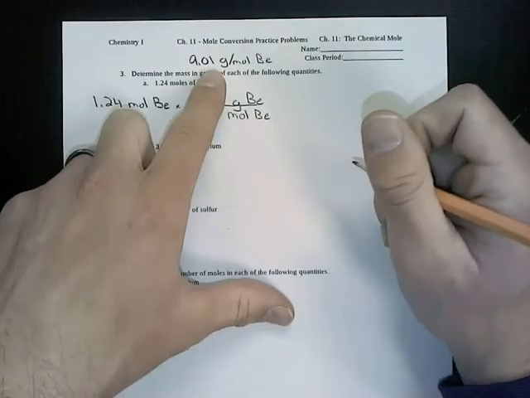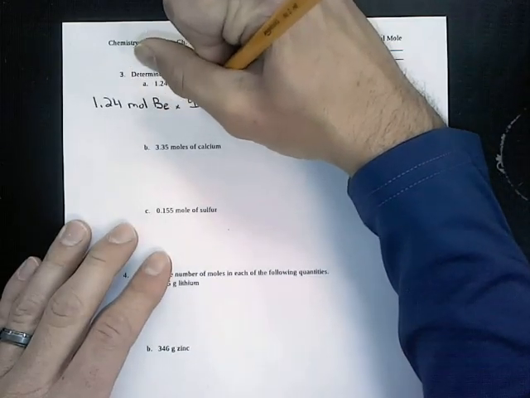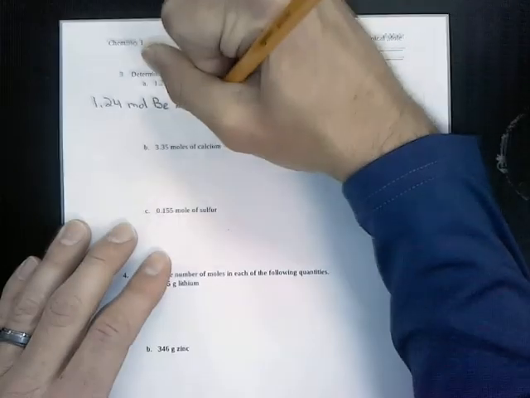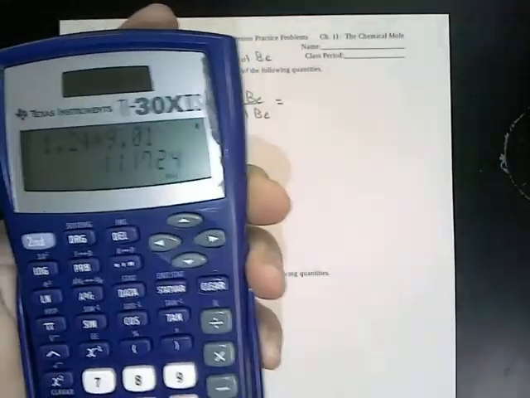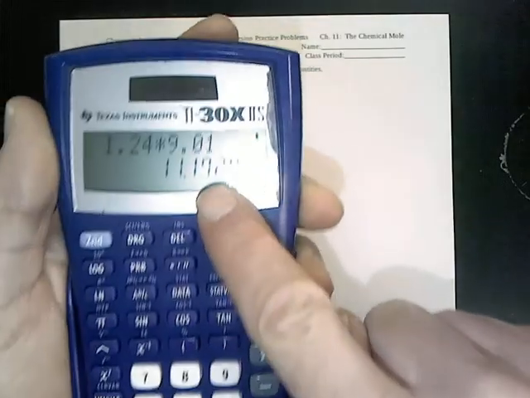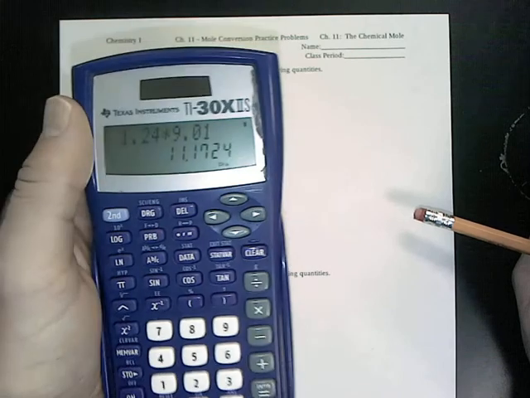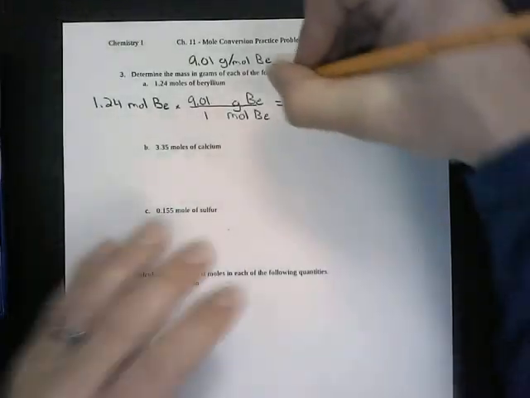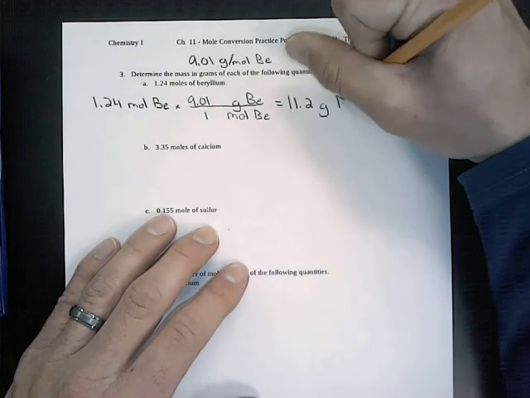The 9.01 number is associated with G for gram, so this becomes 9.01 grams per 1 mole. To calculate this out, all I'm going to do is take 1.24 times 9.01. I press enter. Rounding here to 3 total digits, I get a value of 11.2 grams of Be.